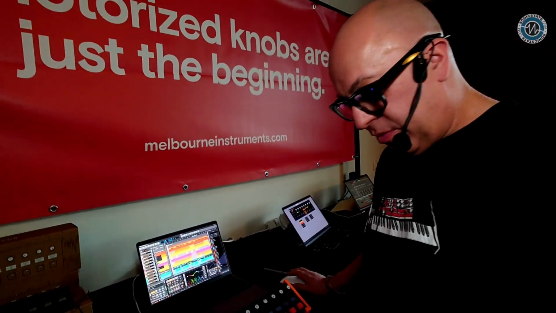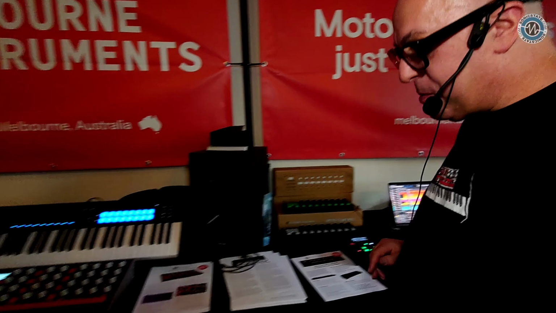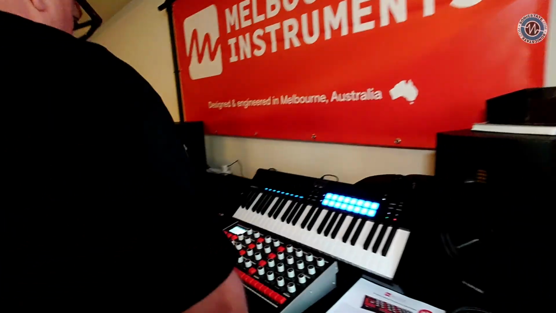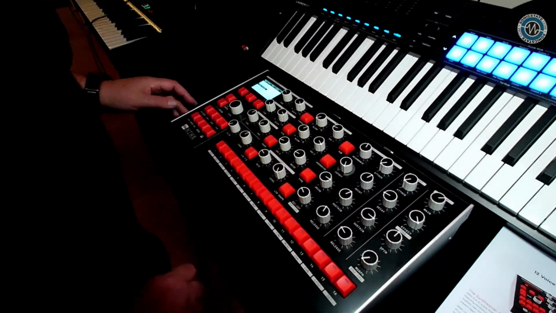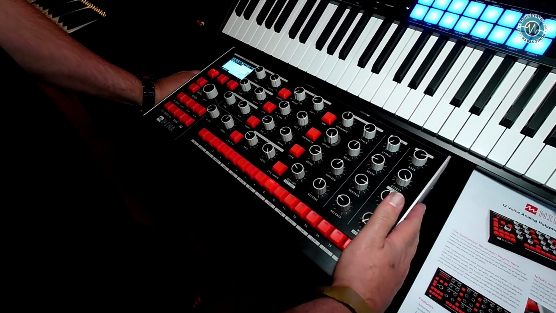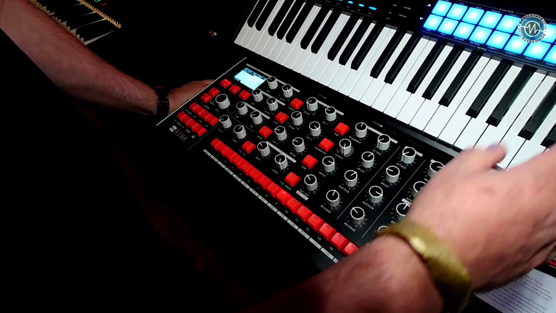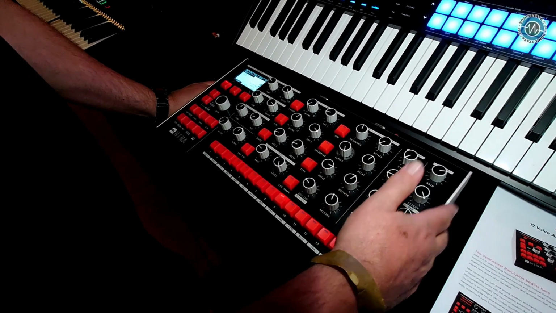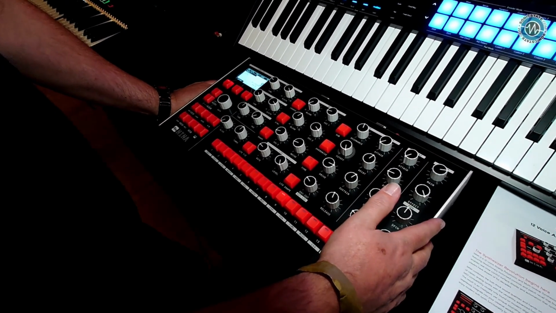And did you want to head over to this little beauty over here? Okay, so this is our first synth. This is where everything comes from. This is our 12-voice, 4-part analog synthesizer.